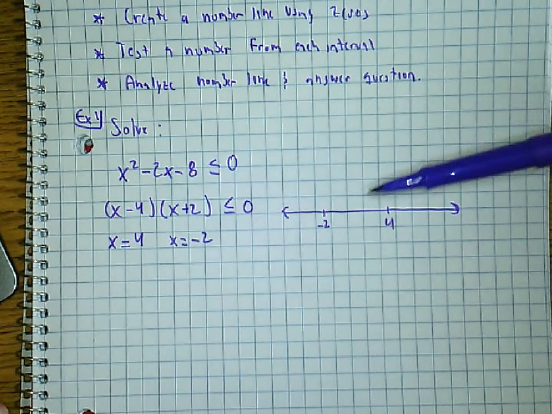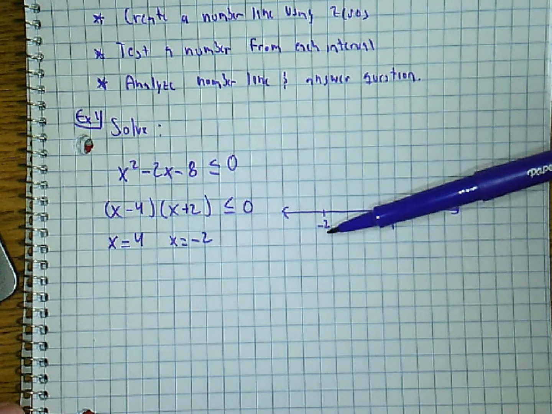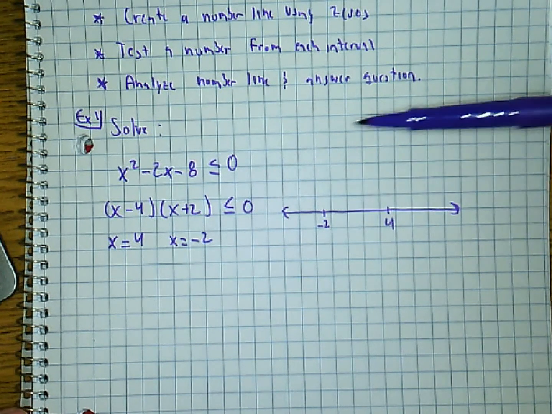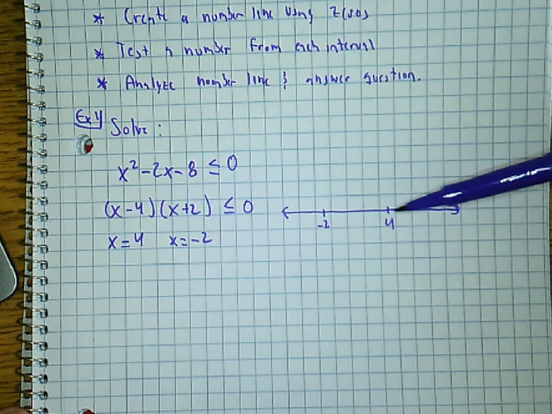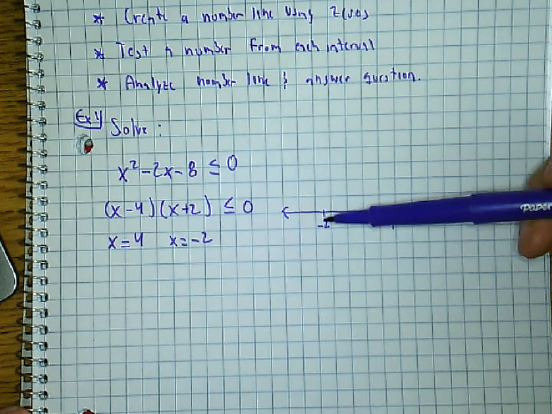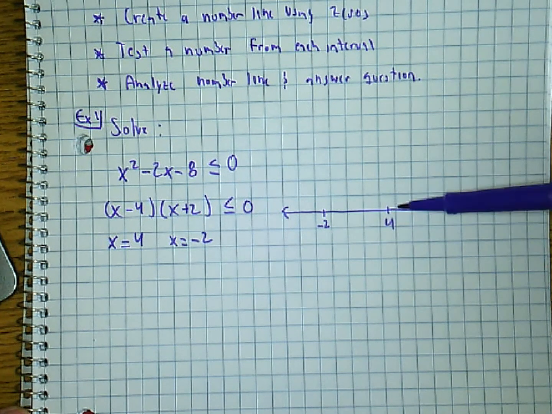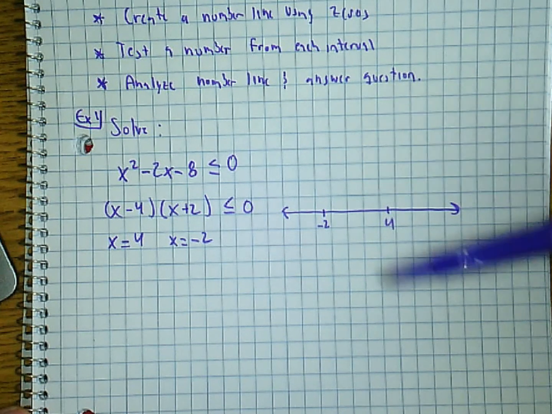What you have done now is you have broken up a number line into 3 intervals. There is an interval from negative infinity to negative 2, negative 2 to 4, and then 4 to infinity. What we need to figure out is, at these zeros, where am I? Am I above the x-axis or am I below the x-axis?